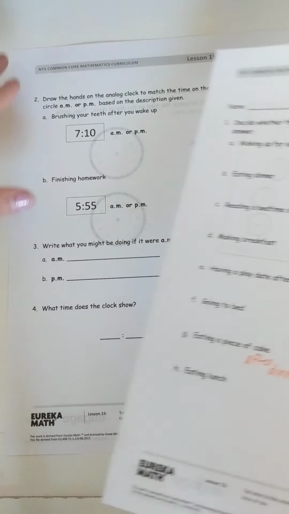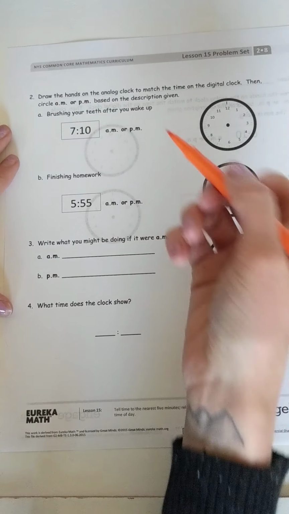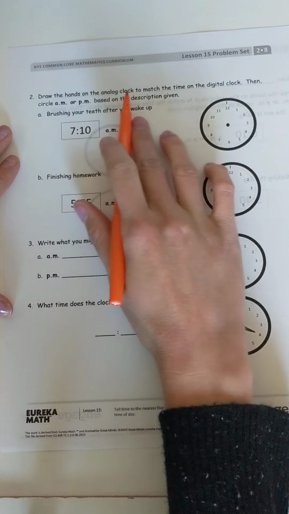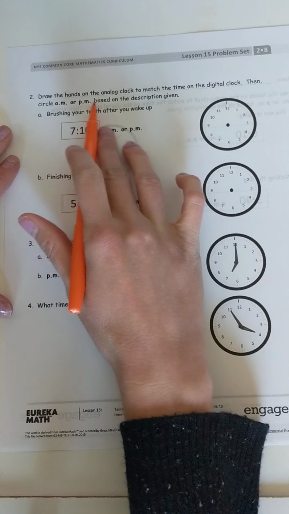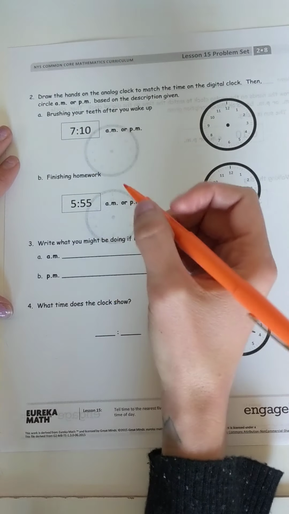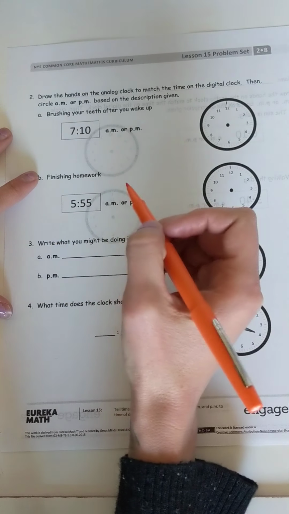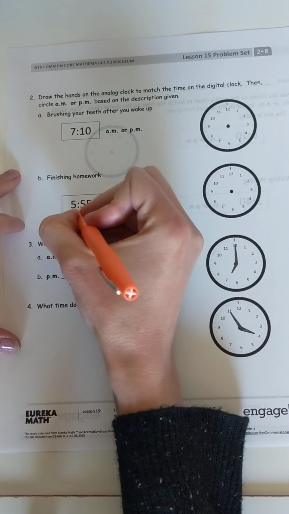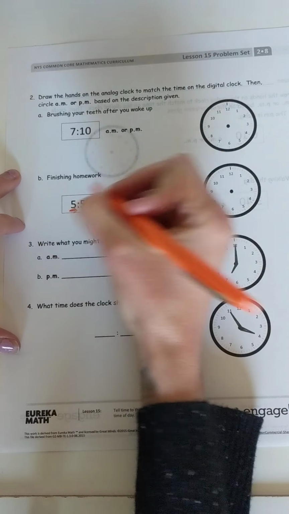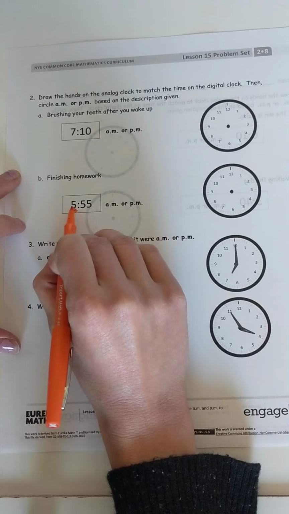Okay, then there will be another page just like this, and it says draw the hands on the analog clock to match the time on the digital clock. Then circle AM or PM based on the description given. Okay, I'm finishing my homework at 5:55. Okay, so I'm going to go 5. That's my hour, so my shorter hand. So let me make that, but it's 55 minutes past 5.